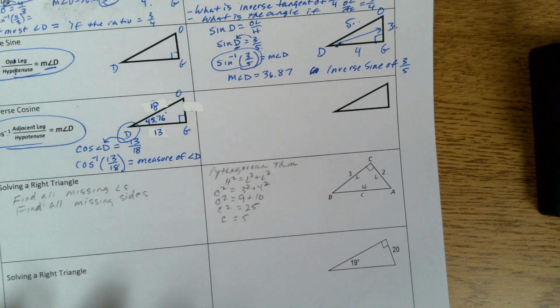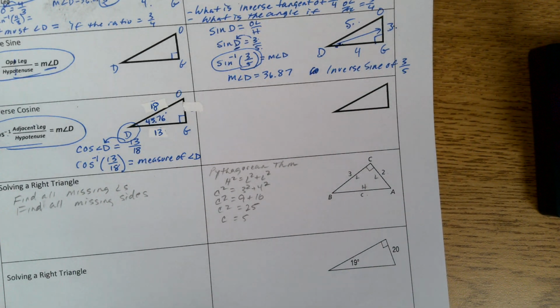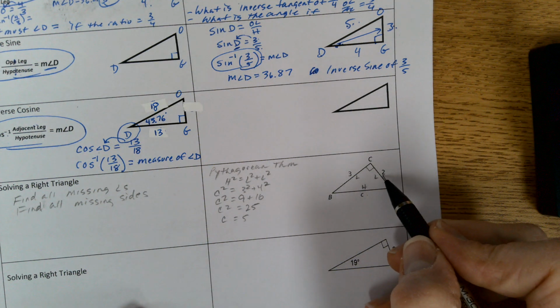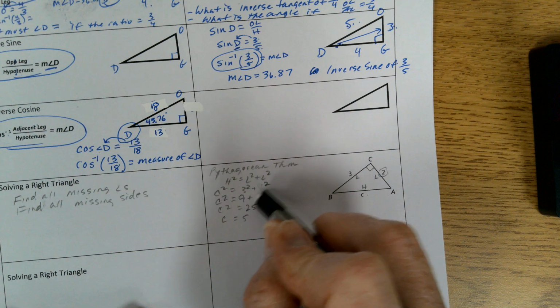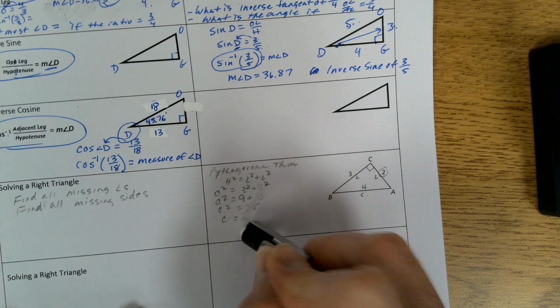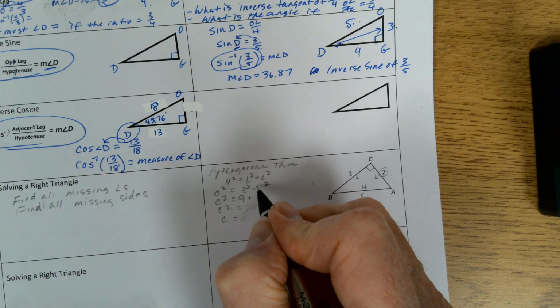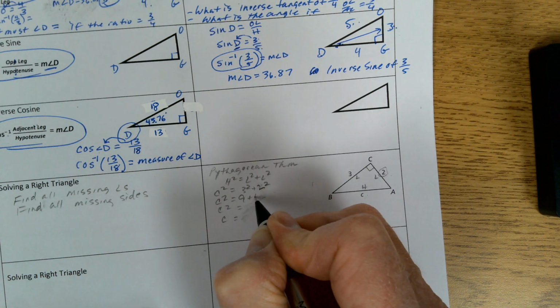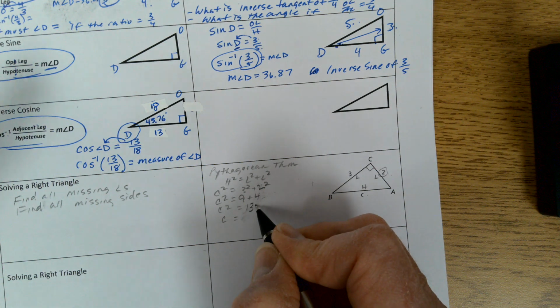That doesn't seem right, 9 and 16. Oh, it's because I wrote it wrong. This should be a 2. I did 3 and 4. Okay, it should be 3 squared and 2 squared. So I get 9 plus 4, 13. So C has to be the square root of 13.